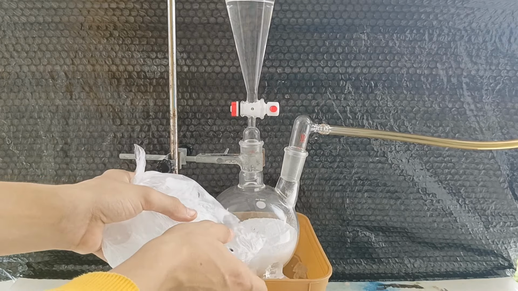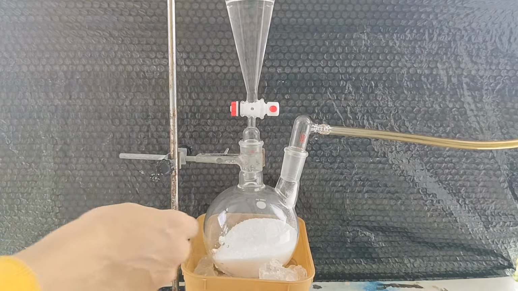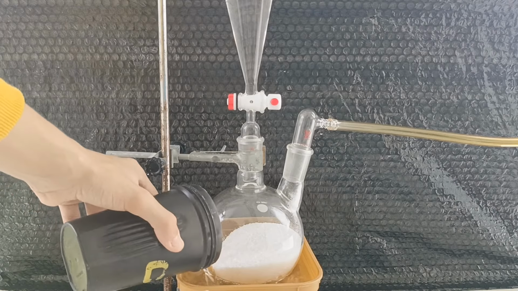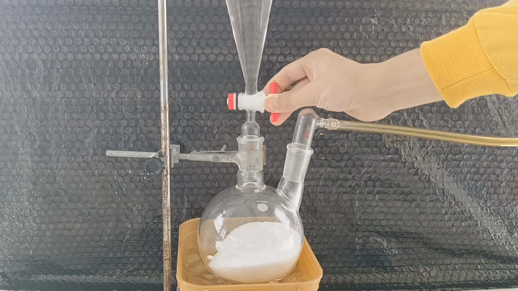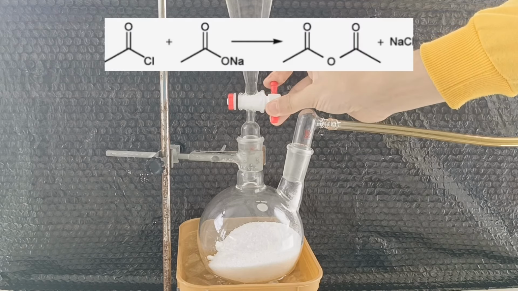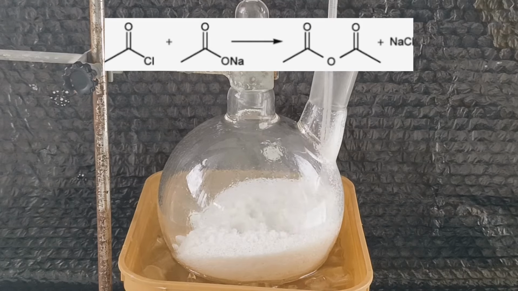I also set up an ice bath under the round bottom flask because the reaction is very exothermic and our acetyl chloride will boil off if we don't keep everything cold. We now slowly open the valve and allow the acetyl chloride to drip in drop by drop. This causes the acetyl chloride to react with the sodium acetate, forming acetic anhydride and sodium chloride.